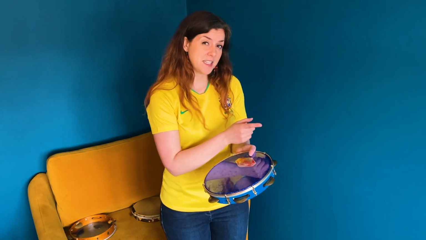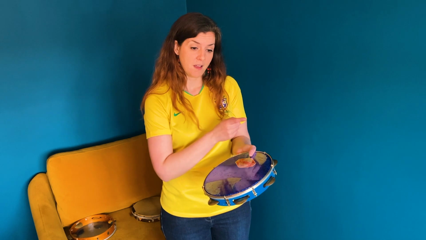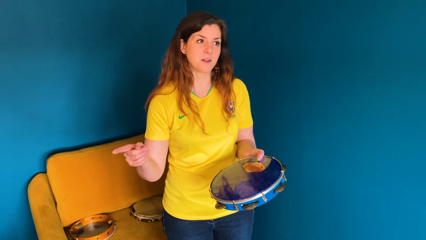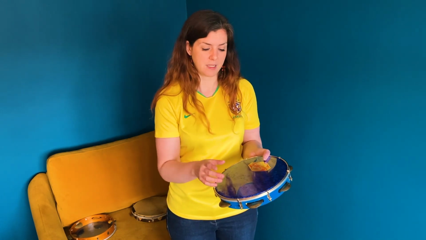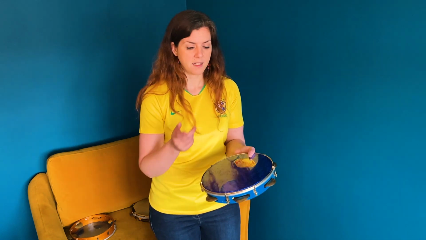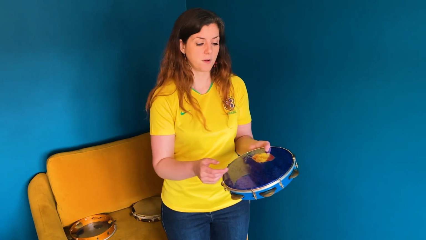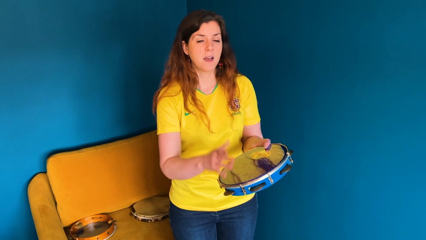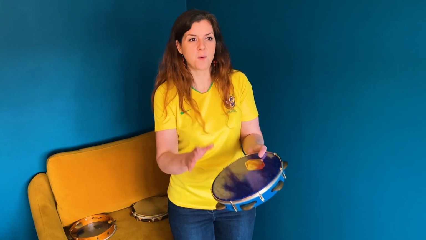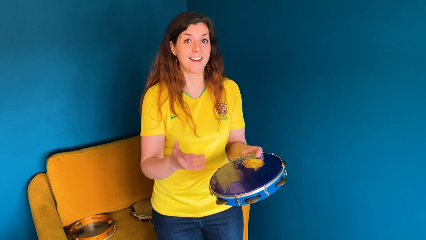So this time I'm going to continue from the intro and continue on through a Partido Alto so you can hear the whole cycle. So this is the intro. 1, 2, 3, 4. 1, 2, 3, 4. 1, 2, 3, 4. 1, 2, 3, 4. 1, 2, 3. And again.